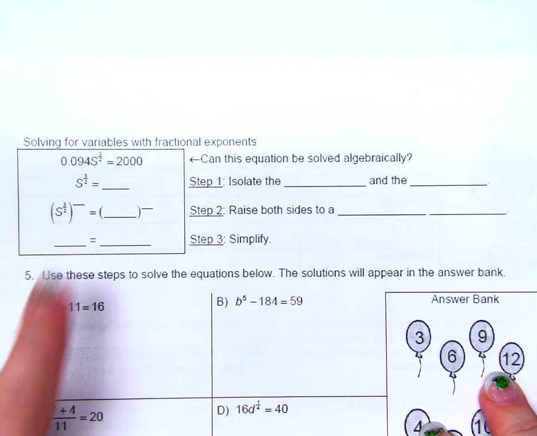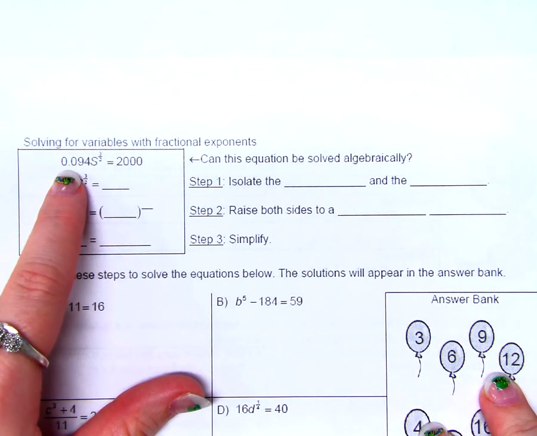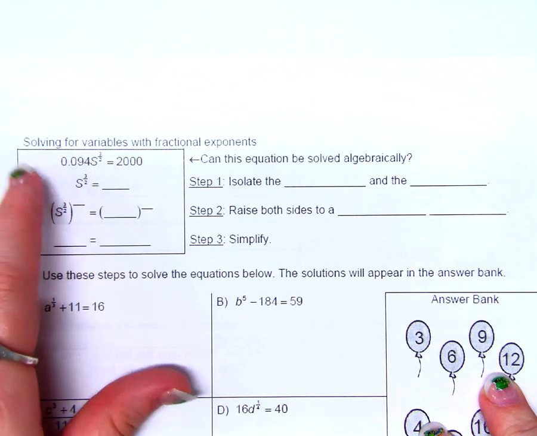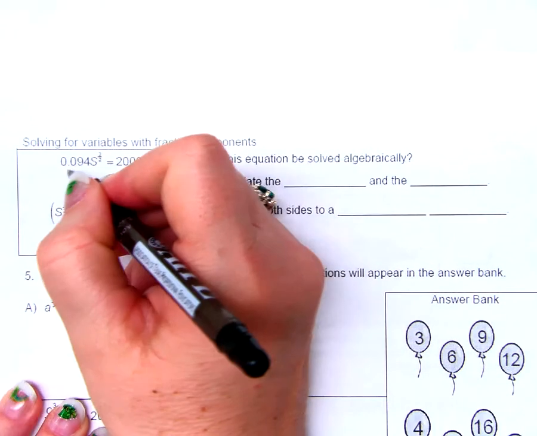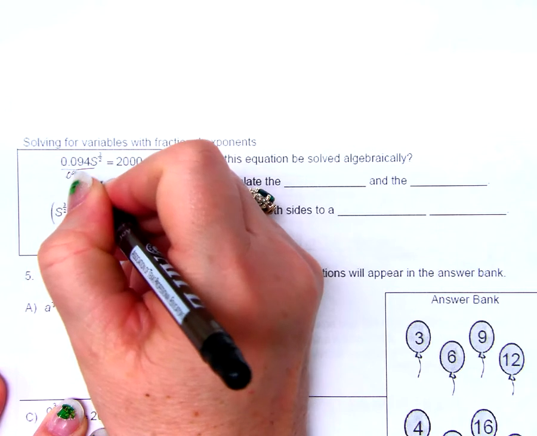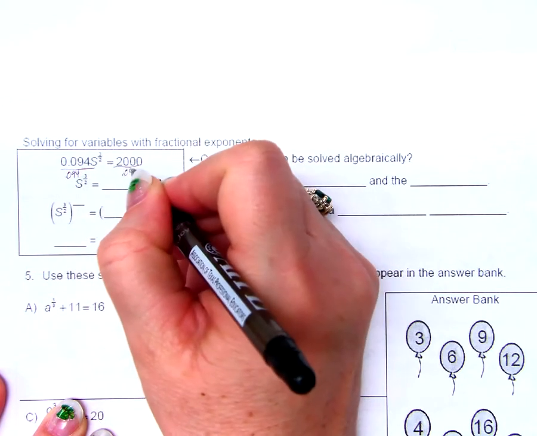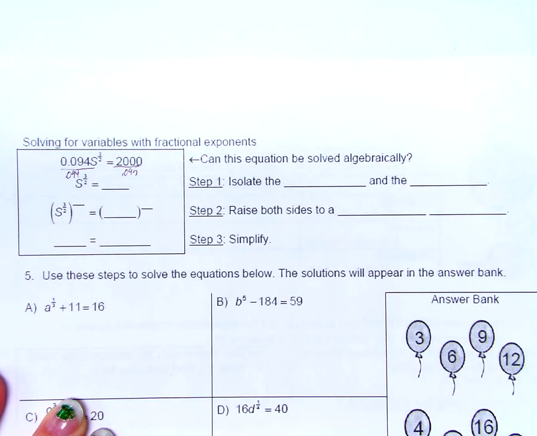How would we isolate the variable if this was just like 0.094s equals 2,000? We'd have to get rid of the 0.094, right? So if we divide both sides by 0.094, what do we get? What is 2,000 divided by 0.094?